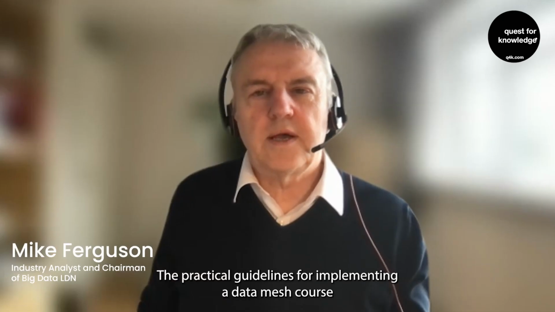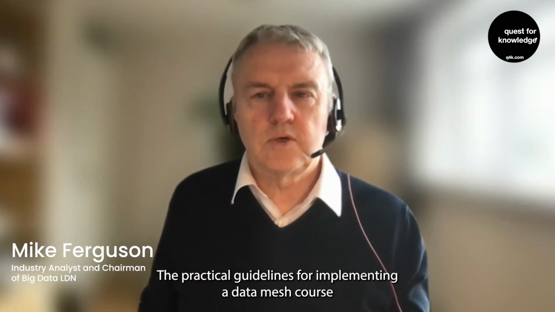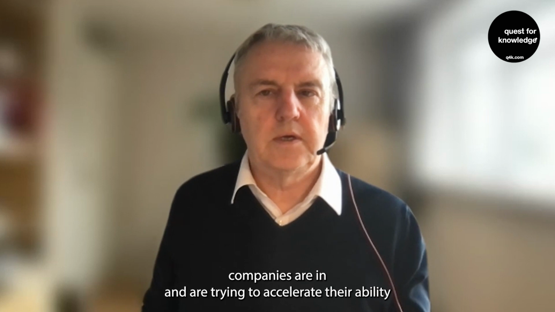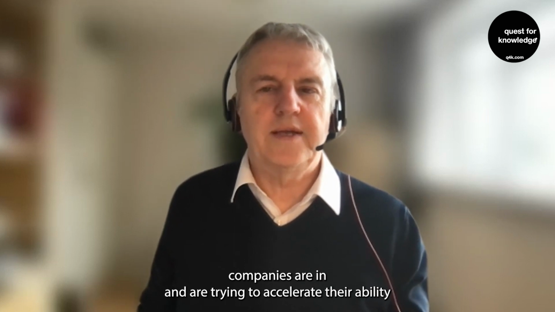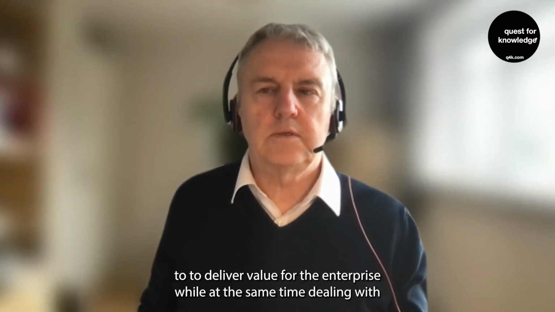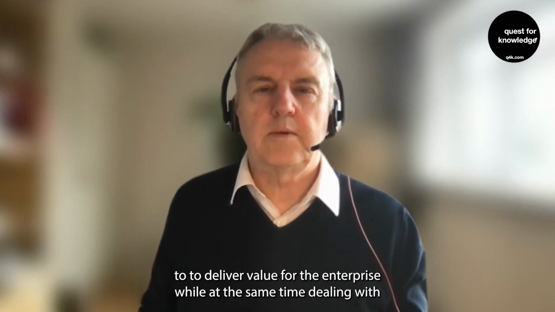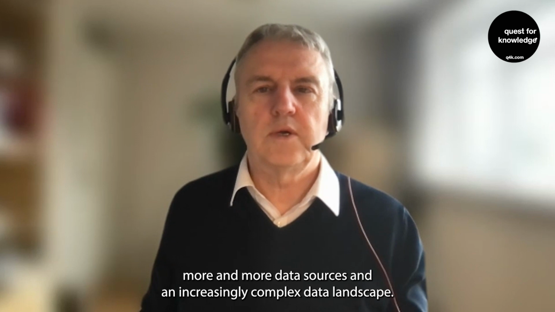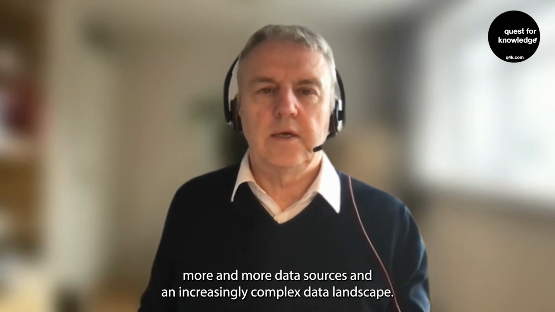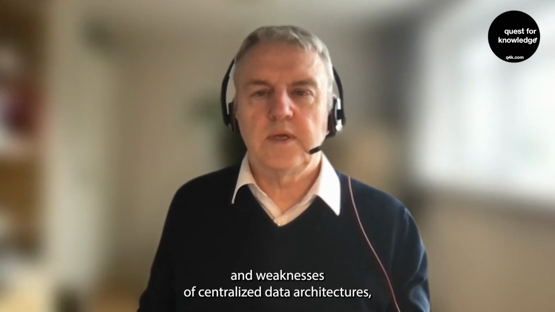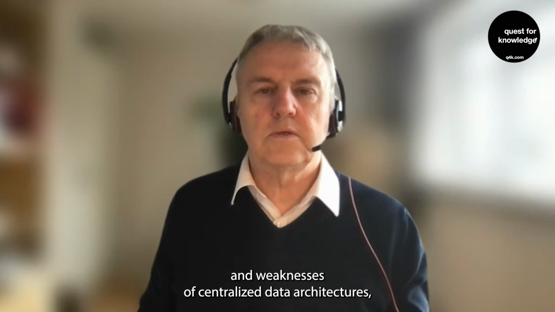The practical guidelines for implementing a data mesh course really tries to deal with the difficulties companies are having in trying to accelerate their ability to deliver value for the enterprise while at the same time dealing with more and more data sources and an increasingly complex data landscape. So the class will talk about the strengths and weaknesses of centralized data architectures.